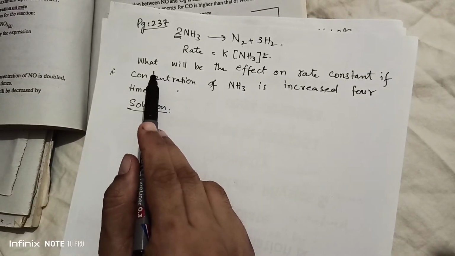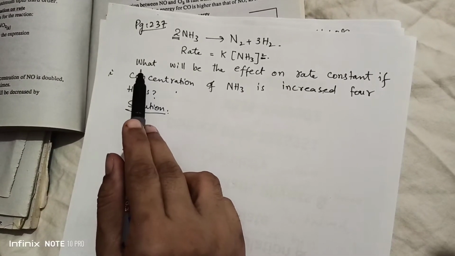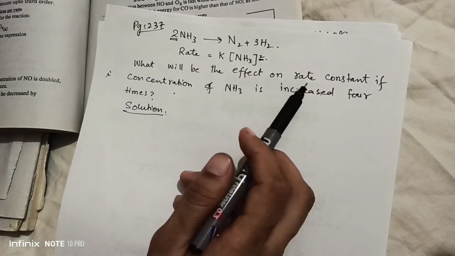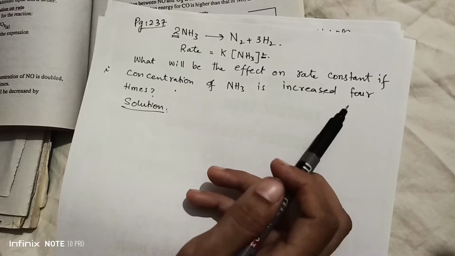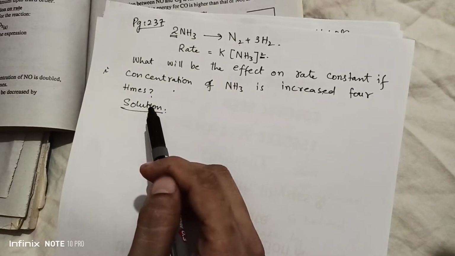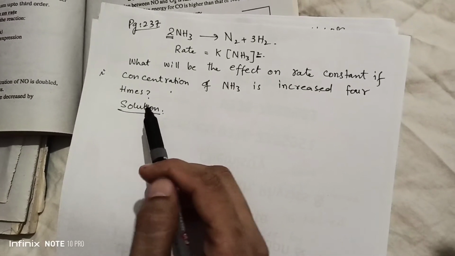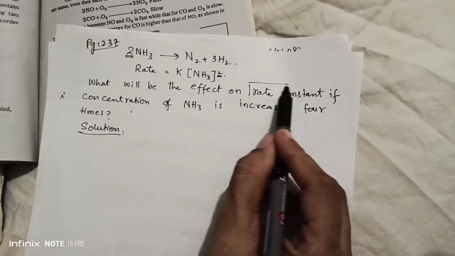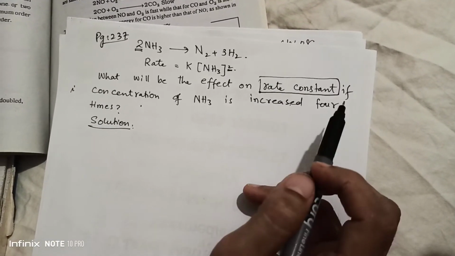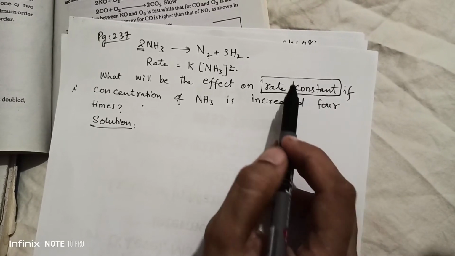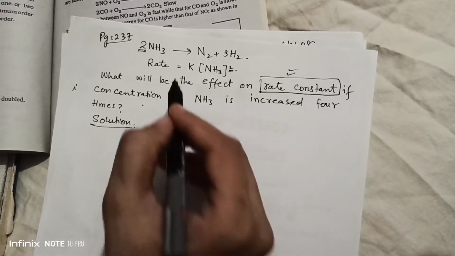Now what is the question? The question is, what will be the effect on rate constant if the concentration of NH3 is increased 4 times? It's not asking about the rate, it's asking about the effect of concentration on the rate constant. Which is the rate constant?